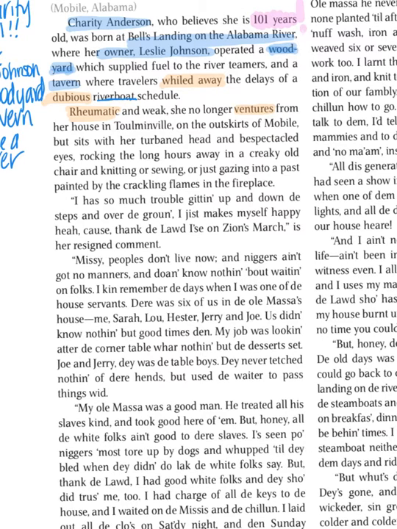She no longer ventures from her house in Toulminville on the outskirts of Mobile, but sits with her turbaned head and bespectacled eyes. Okay, her house in Toulminville on the outskirts of Mobile. If you wanted to, you could highlight this in blue. It's not a critical detail. It's just telling me she still lives in Alabama. Toulminville and Mobile. Mobile is in Alabama.